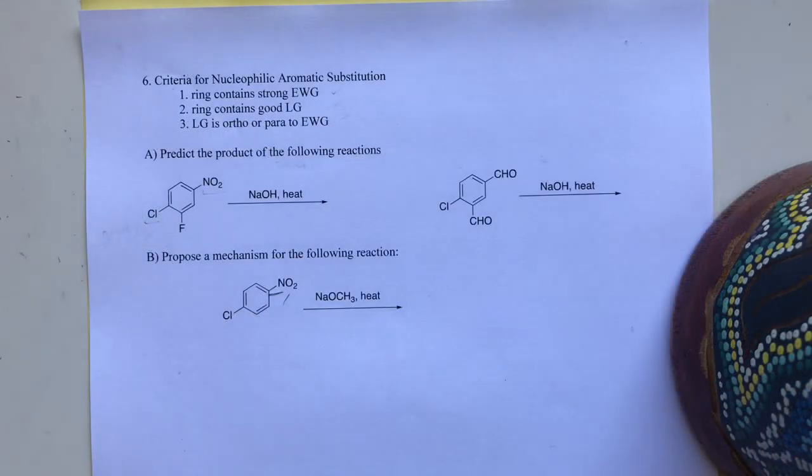Number 6. Criteria for nucleophilic aromatic substitution. Number 1. The ring contains a strong electron withdrawing group. Number 2. The ring contains a good leaving group. Number 3. The leaving group is ortho or para to the electron withdrawing group. So A, predict the product of the following reactions.